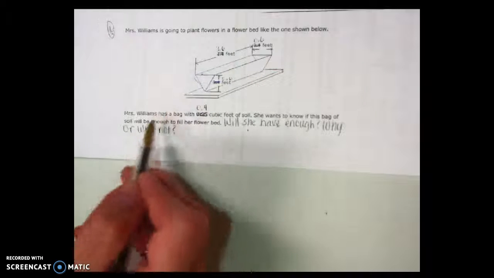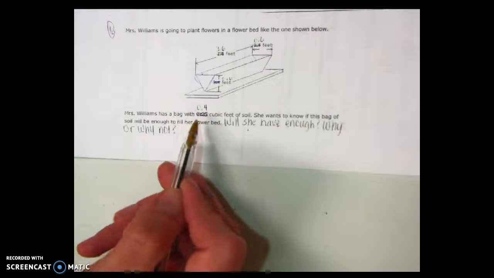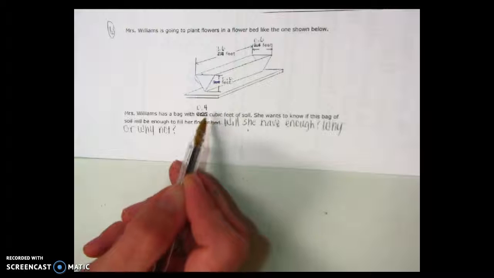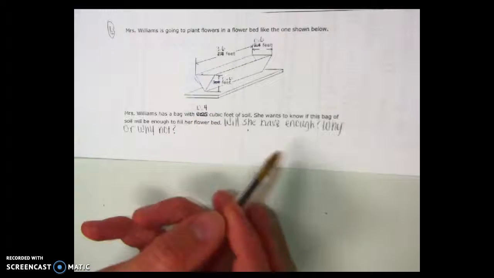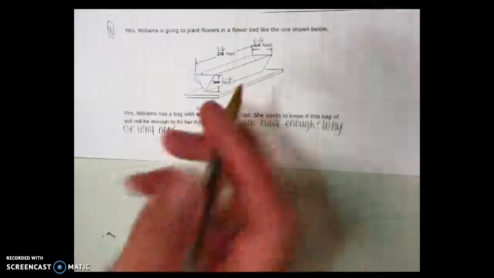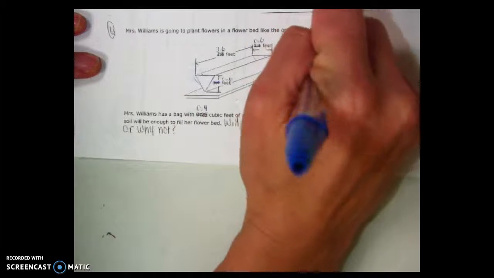Okay. She has a bag with 4/10 cubic feet of soil. She wants to know if this bag will be enough. Will she have enough, and why or why not? So we're going to find the volume of the prism.